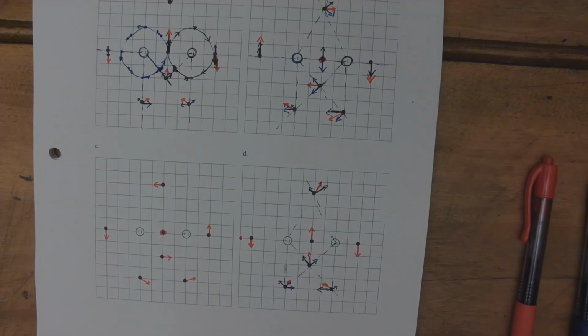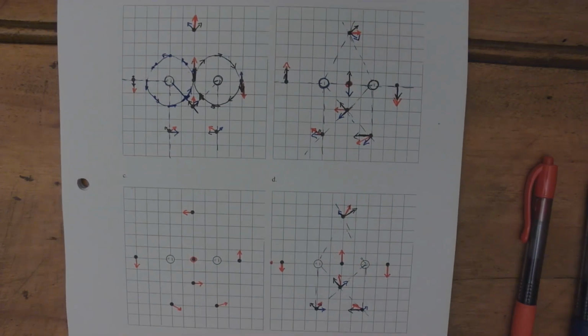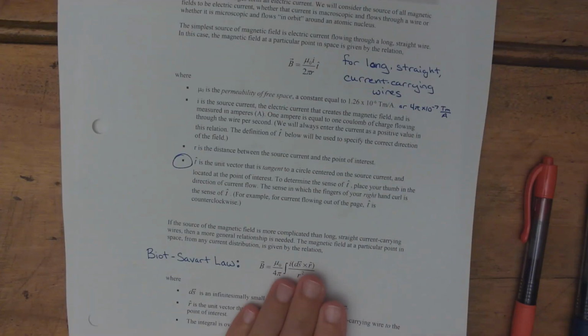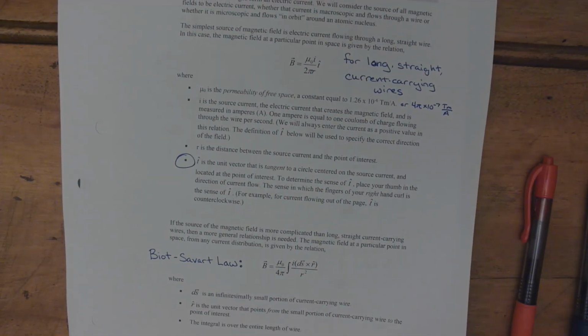Okay, so that concludes problem 16. This problem is supposed to give us an idea of how the direction for the magnetic field works. And now that we have this under our belt, we're going to tuck this away for a while and move on now to problems using the Biot-Savart law, because that's going to be coming up in our lab.